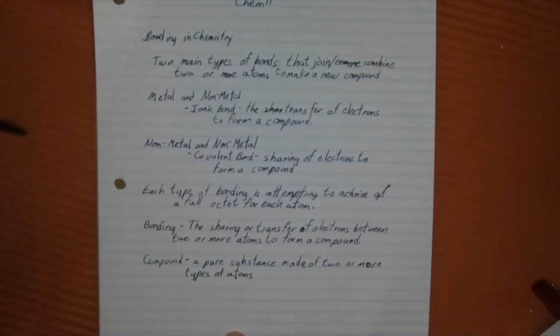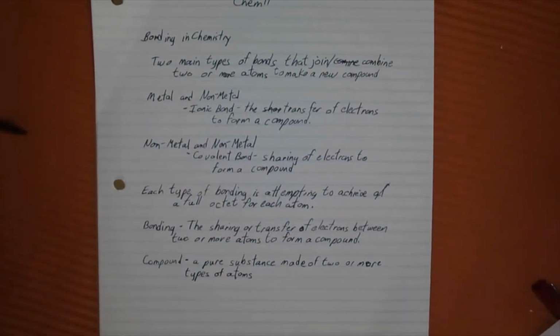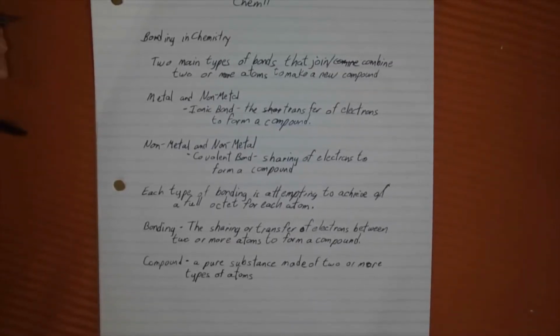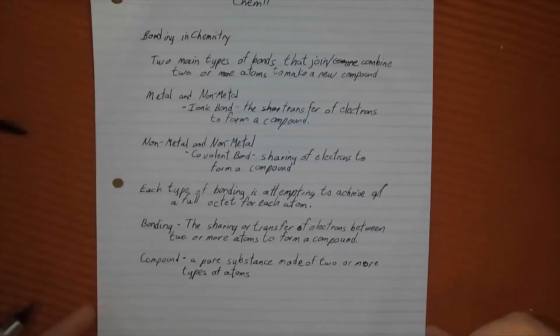The key is there is two or more. So when we have something like N2, O2, H2, those are not compounds. Those are elemental forms of the atom. They're called diatomic molecules.